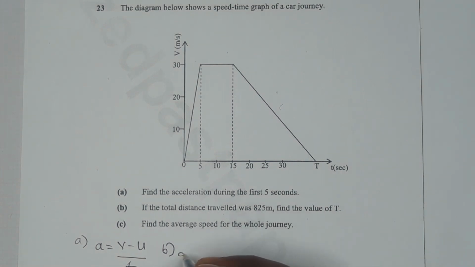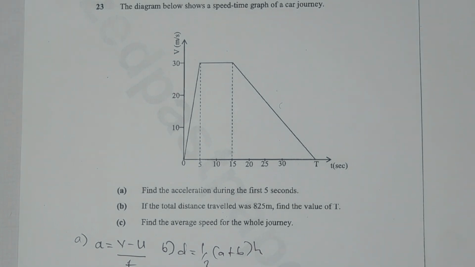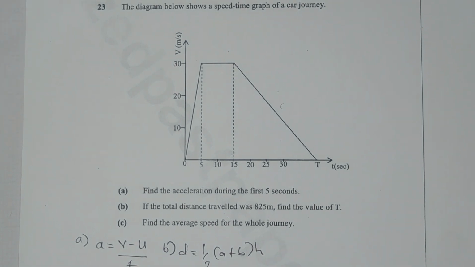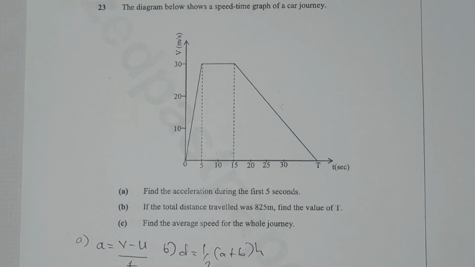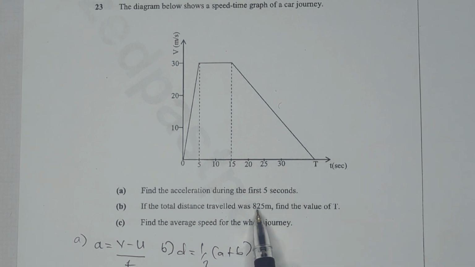Distance therefore is equal to half a plus b multiplied by height. This is the formula when finding the distance on a given trapezium. This formula will help us find the value of t, since we've been given the total distance.